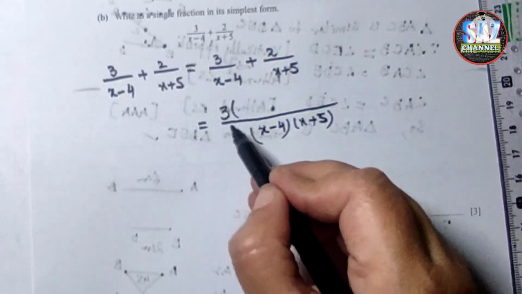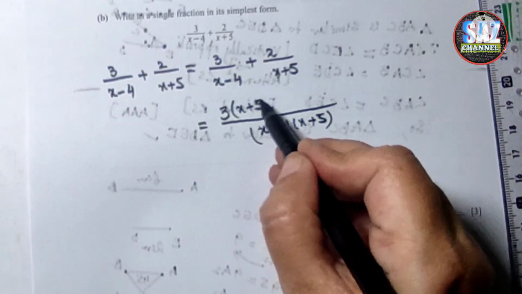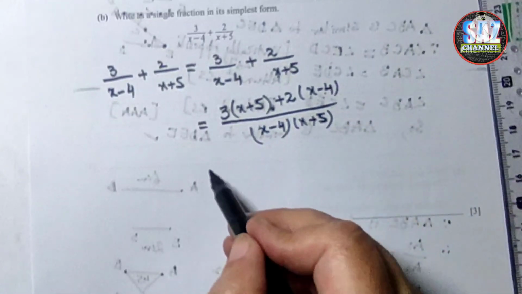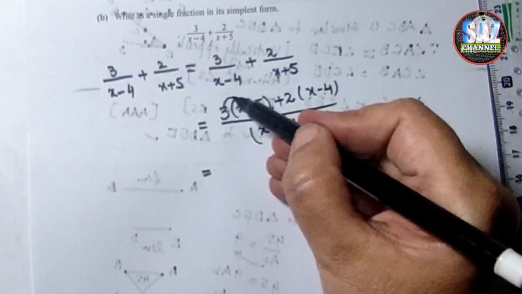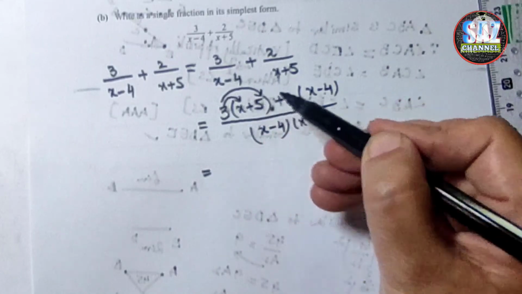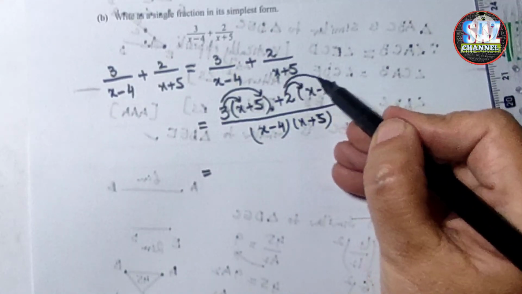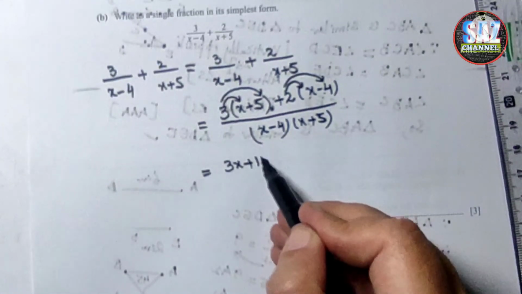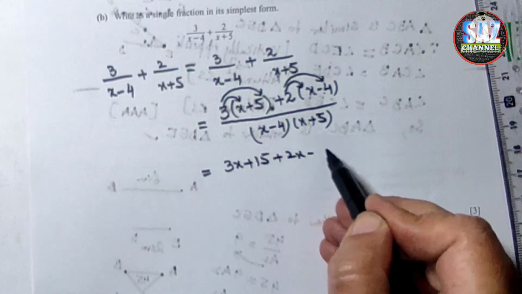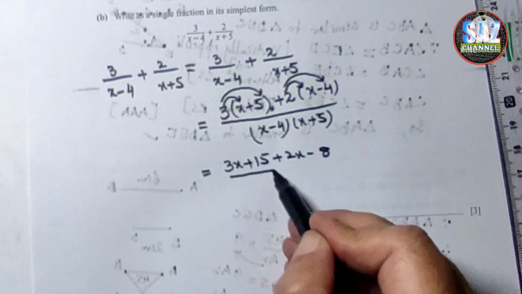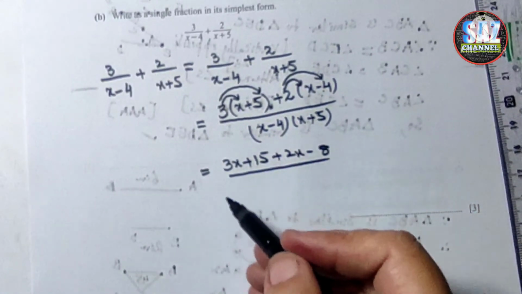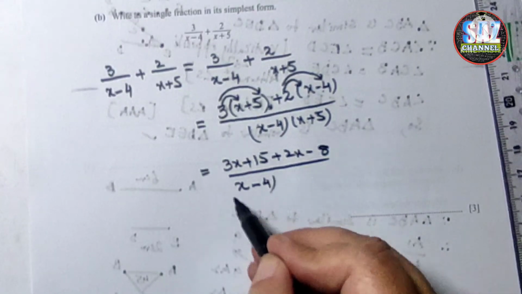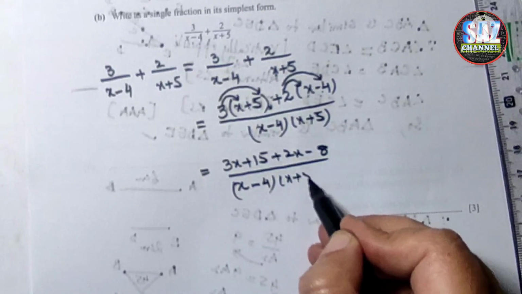So the numerator will be multiplied by x plus 5, plus 2 into x minus 4. Now go for the distributive property. Multiply the number which is outside with every term inside the bracket. This is 3x plus 15 plus 2x minus 8, upon x minus 4 into x plus 5.